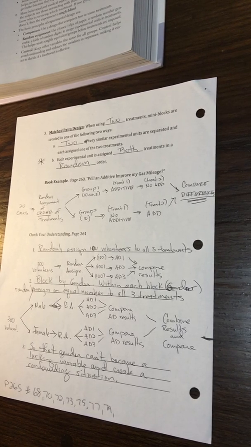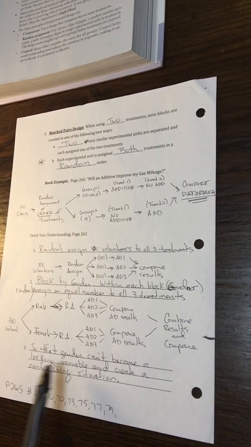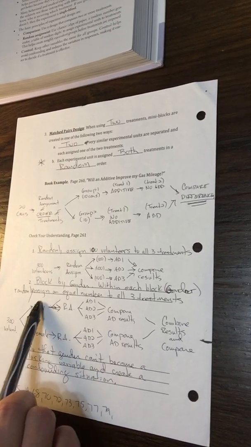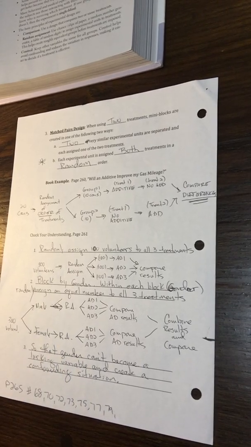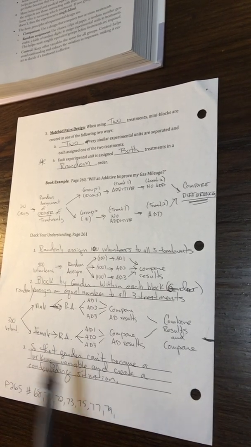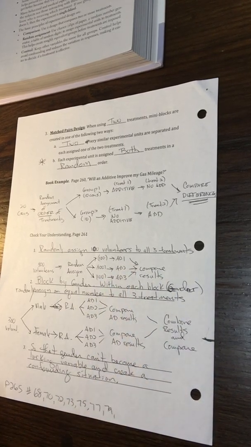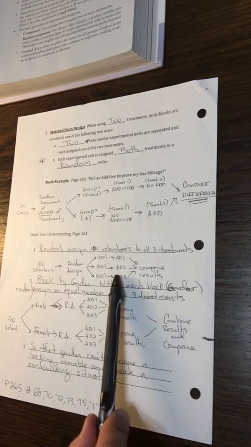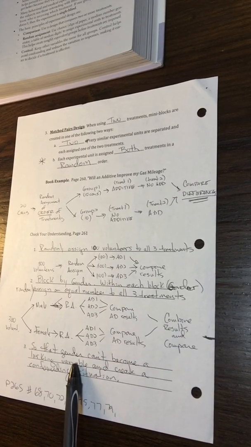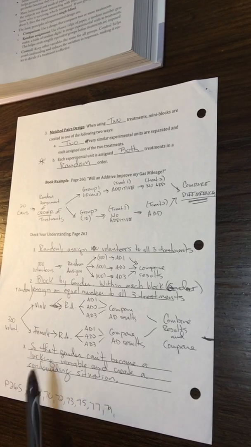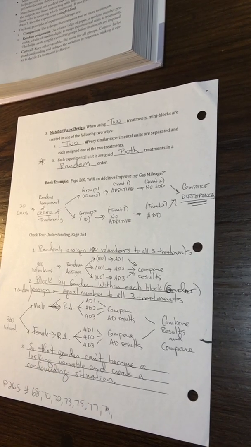Now, the last one says, why might a randomized block design be preferable? So that gender can't become a lurking variable. If I separate them, there's no way gender can become a lurking variable. I don't want a confounding situation if I'm spending all this time recruiting 300 people and having them watch movies and look at advertisements. It's time on everybody's hands. I don't want my study to get wrecked by a lurking variable and end up being a confounding situation.